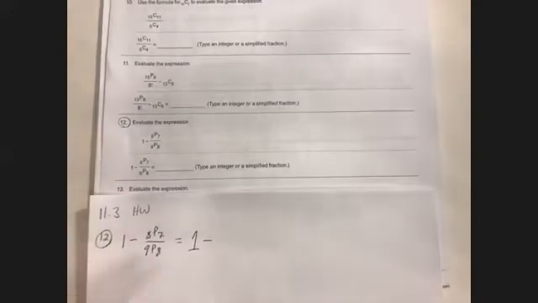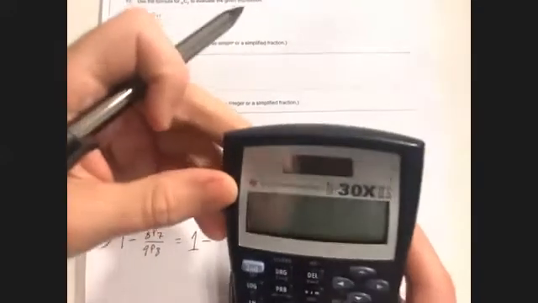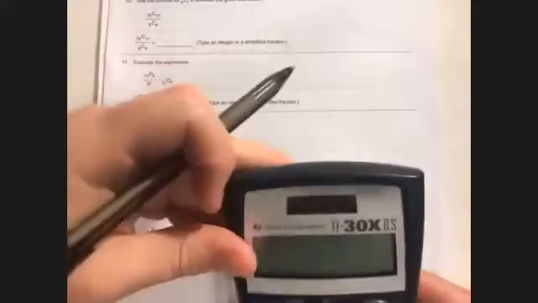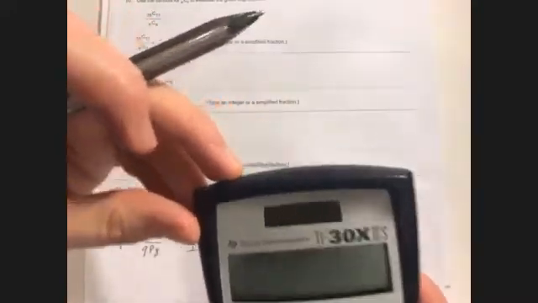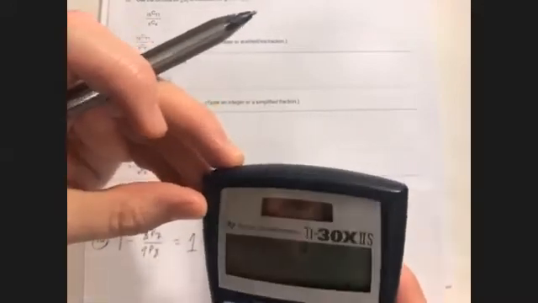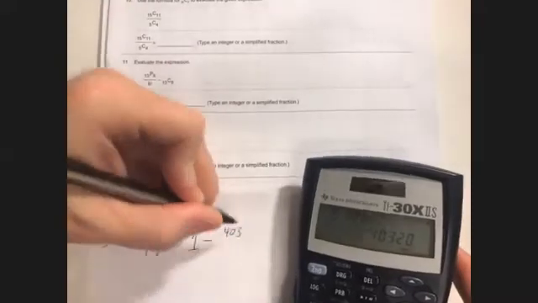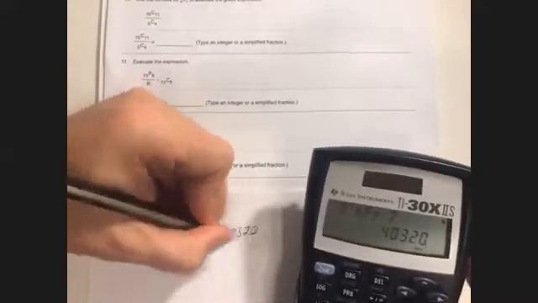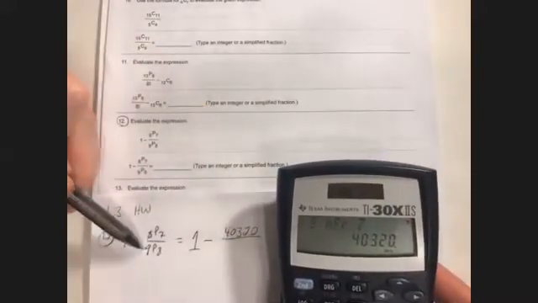This is permutation, so I'll do 8, MATH PRB. Since it's permutation, just do nPr, 7. I get 40320.